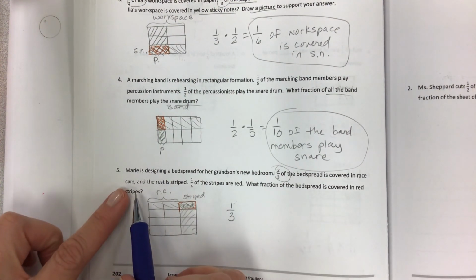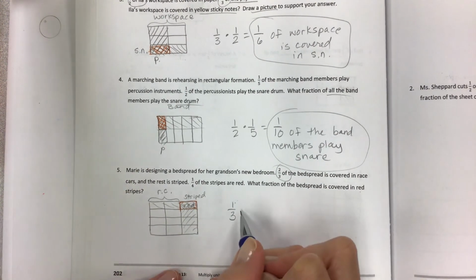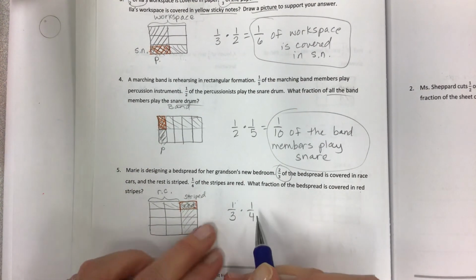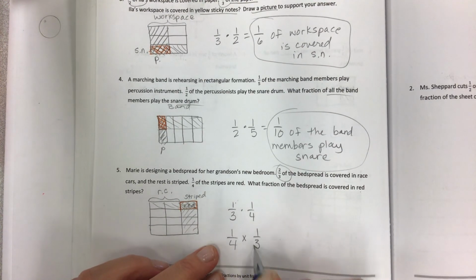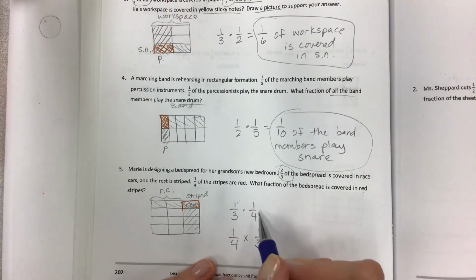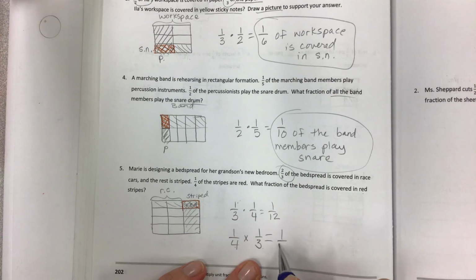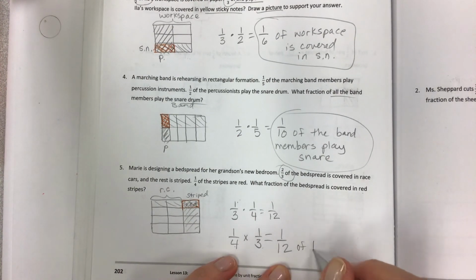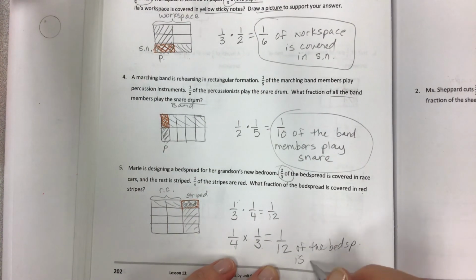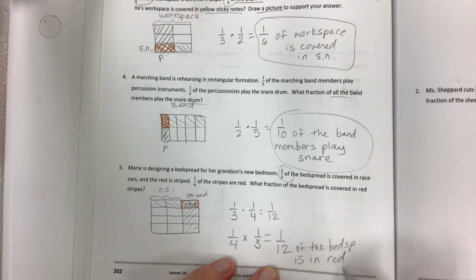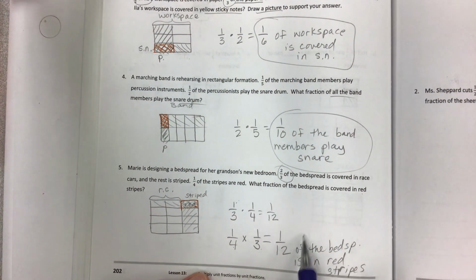We don't care about the race car part. We want the red striped section. So it's going to be 1/4. I should probably flip that around. 1/4 of 1/3. Okay. And again, you'll get the same answer like I said, but really we're taking 1/4 of 1/3. And so 1/12 of the bedspread is in red stripes. So sloppy, and I don't even care.